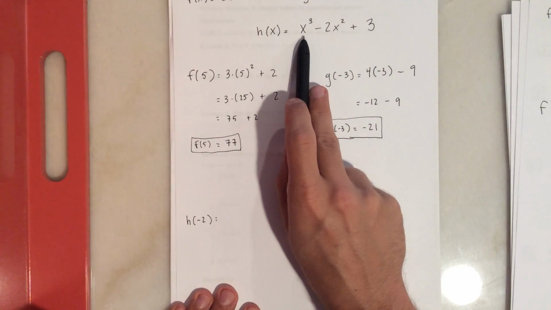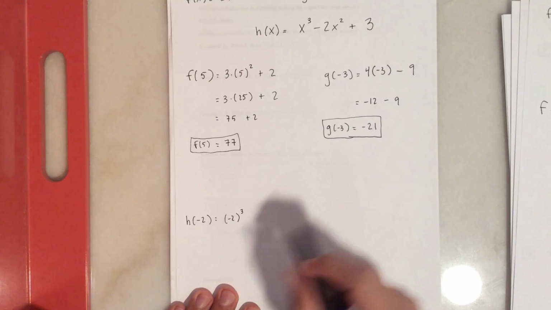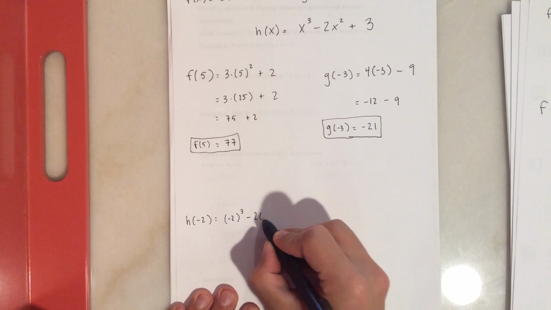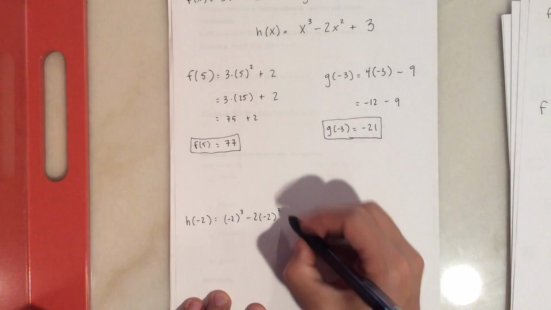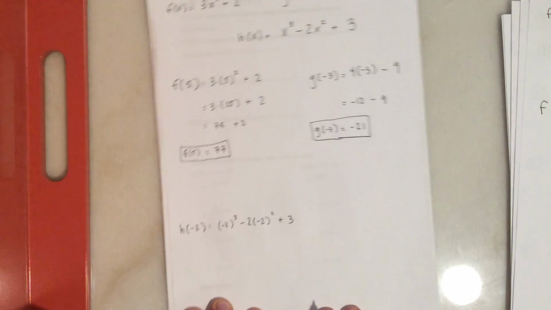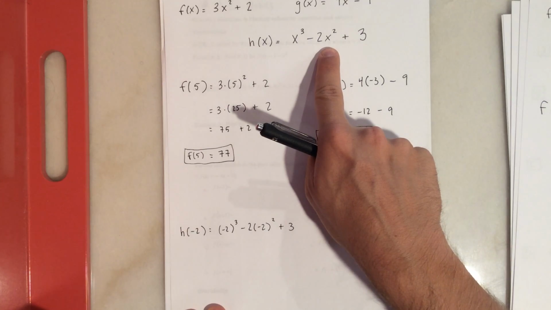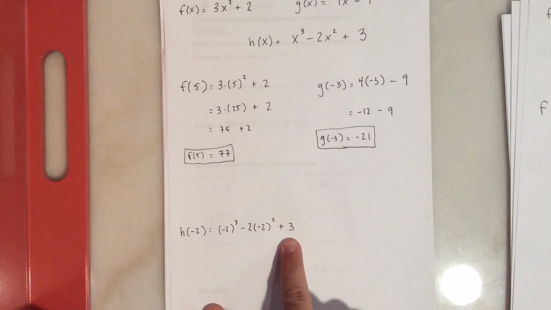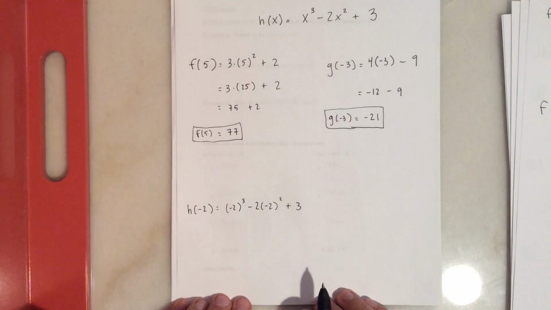So that's going to be x cubed, so plugging in that negative 2 cubed, minus 2x squared, minus 2, plugging in that negative 2 in for x squared, plus 3. I have taken every x in the h formula and substituted or plugged in a negative 2. And now we have this, and now we just go with our arithmetic skills and see if we can't figure out what this equals.